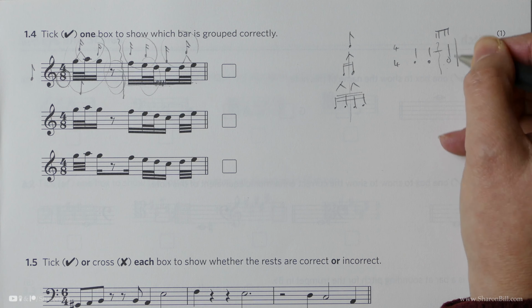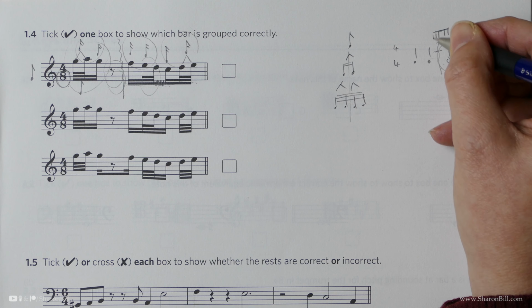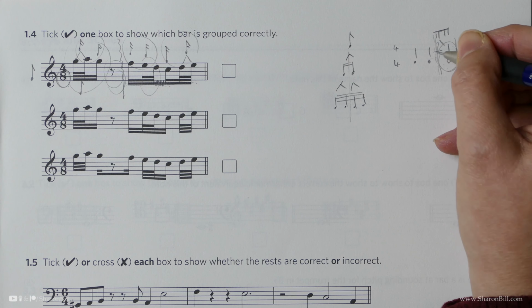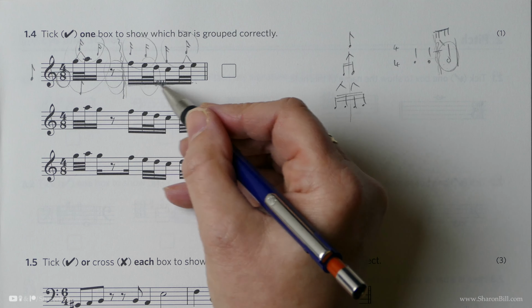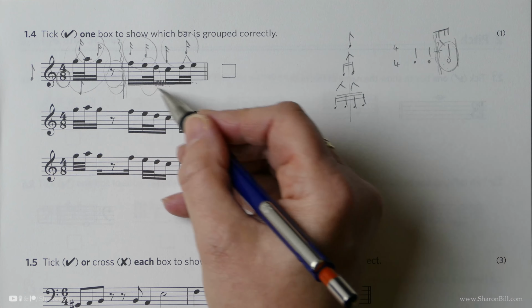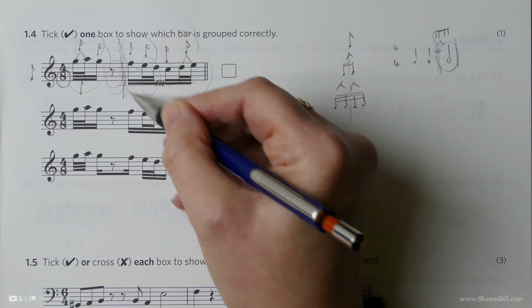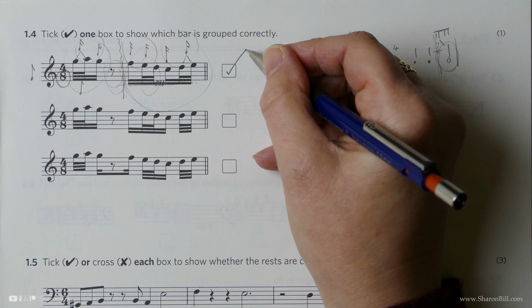You can have a minim's worth. Of course, you can have a minim wherever you like, but you can't have a minim's worth without going over. That's right back from grade 1. And so we've got the same principle here. So that could not occur over the middle of the bar, but it can occur in the second half of the bar. So that's correct.